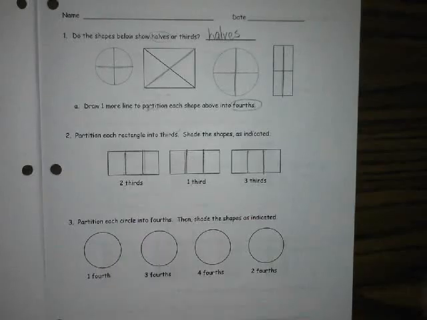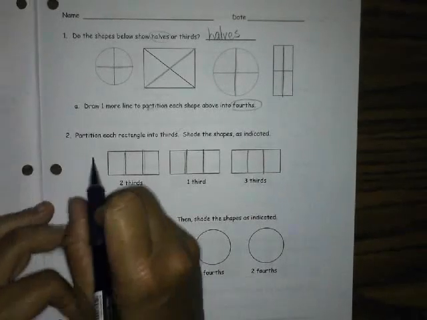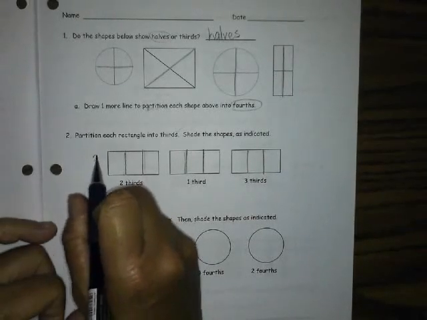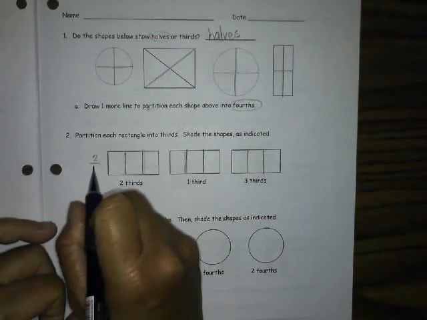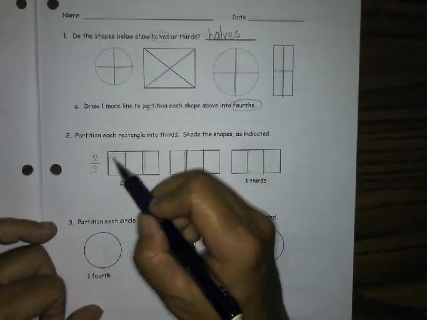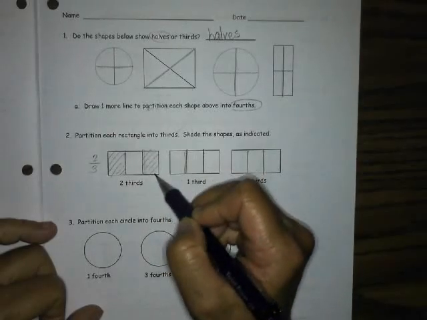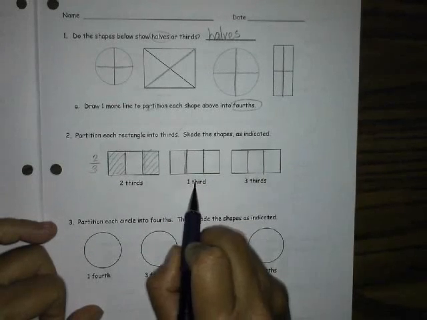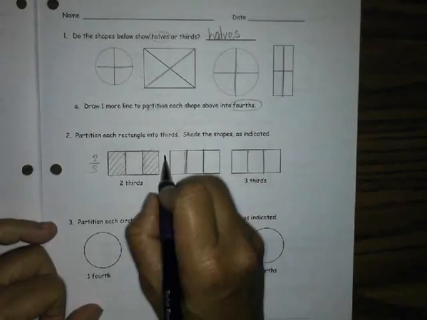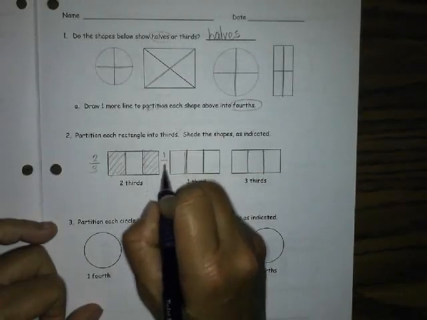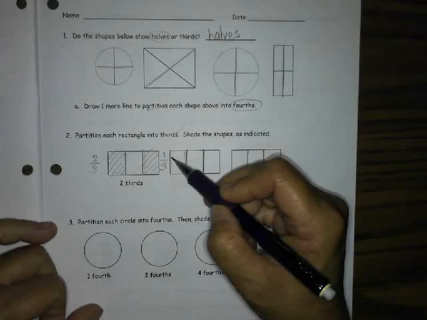Here, I'm going to do 2/3. What that looks like when you write it in number form is a 2. We're going to shade 2 out of the 3 equal parts. So I'm going to shade this one, and I'm going to shade this one. 1/3. What that looks like when you write that in number form is 1 part out of the 3 equal parts. So I'm going to shade 1/3.